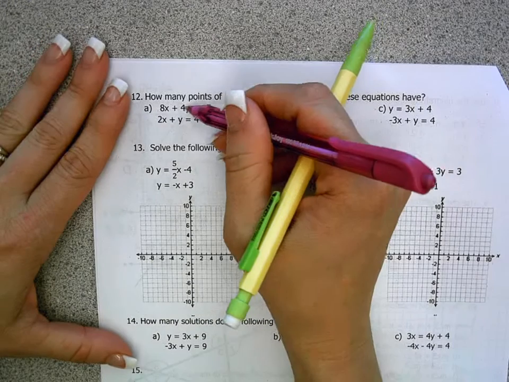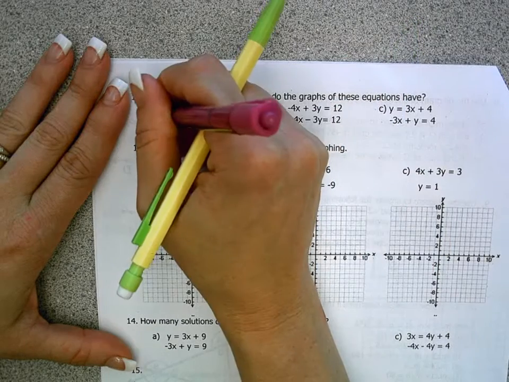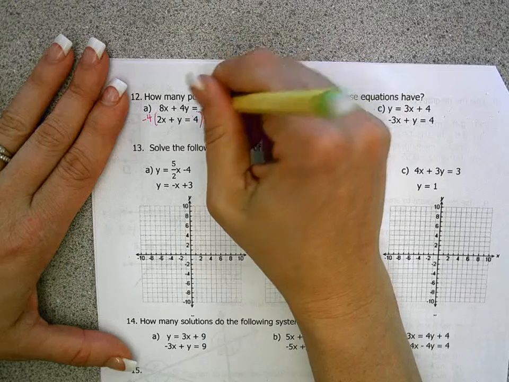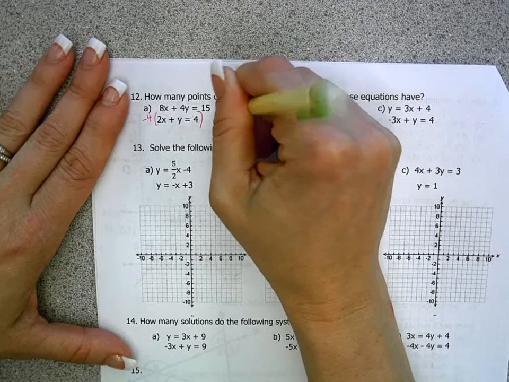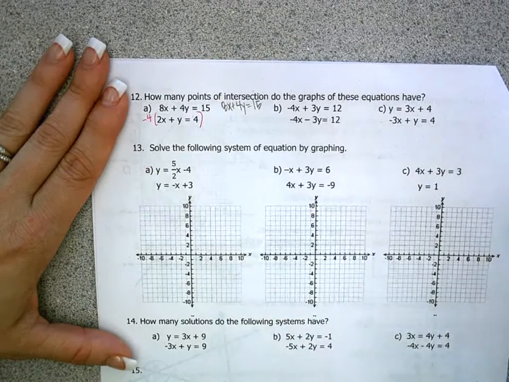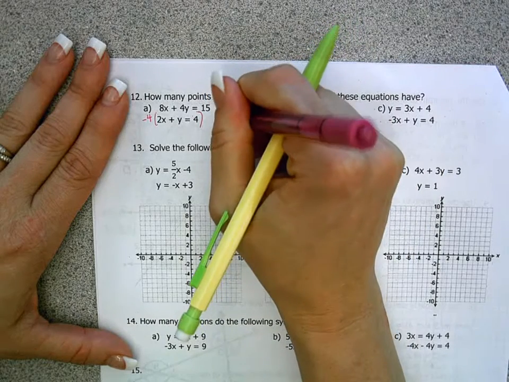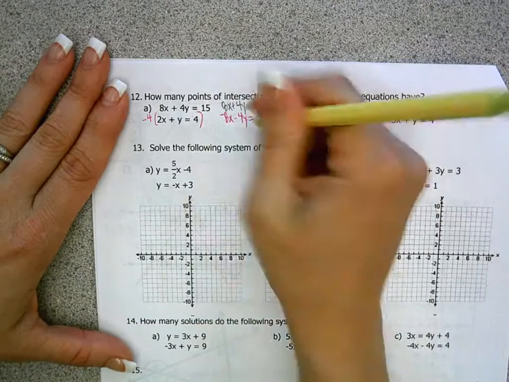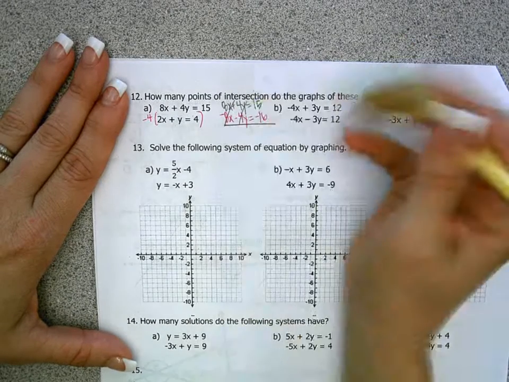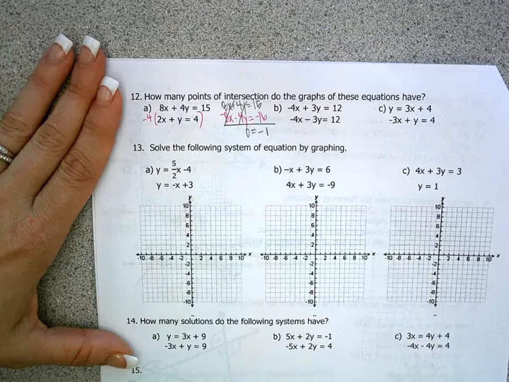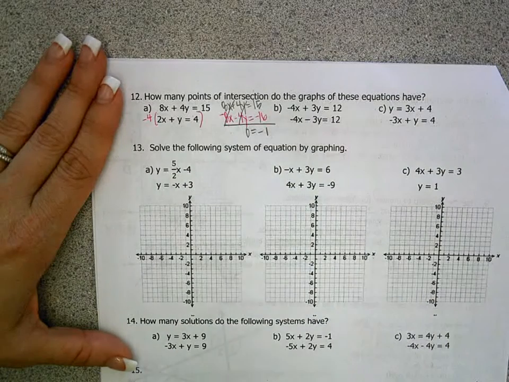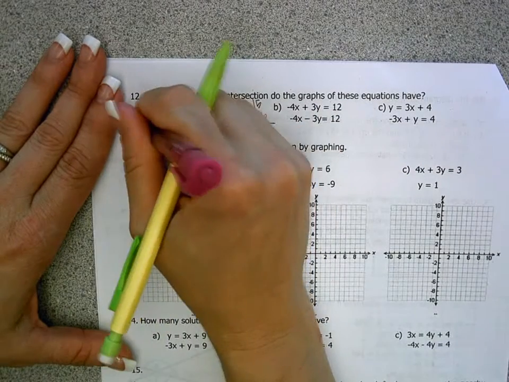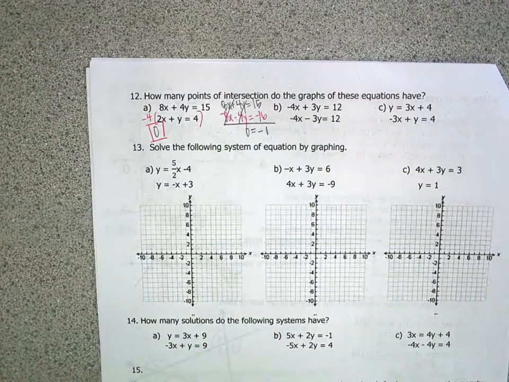So if I have a 4 and a 1, I'm going to multiply this by -4. If I multiply this by -4, I'm just going to rewrite these. 8x plus 4y equals 15. You multiply everything by -4, we get -8x minus 4y equals -16. When you add these together, these go away, so we get 0 equals -1. If you get a false statement, that means no solution. So they have 0 points of intersection. That's not their answer, but they have 0 points of intersection.